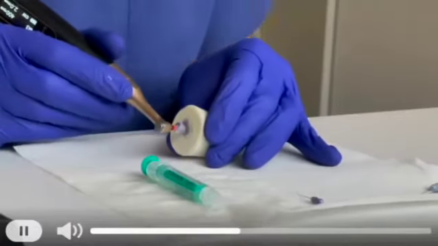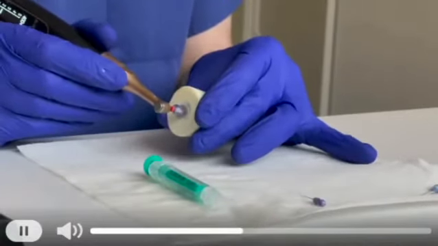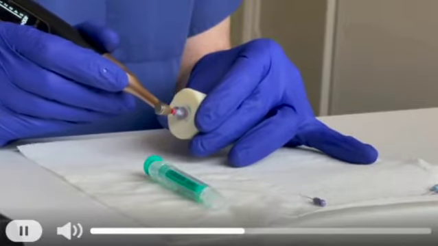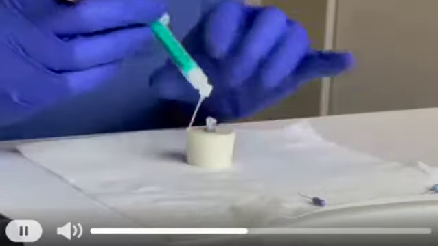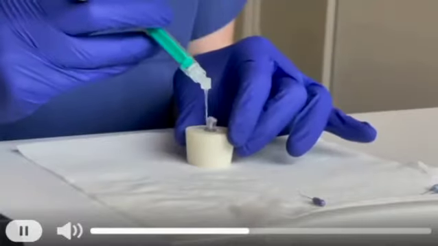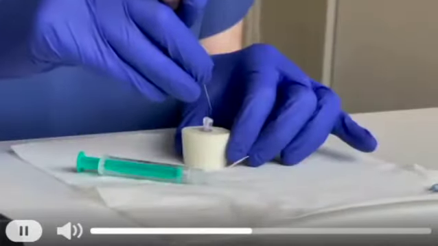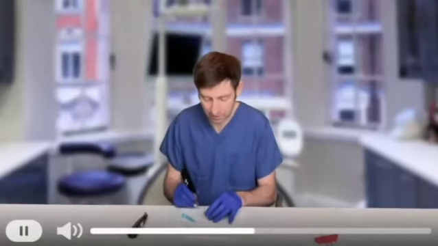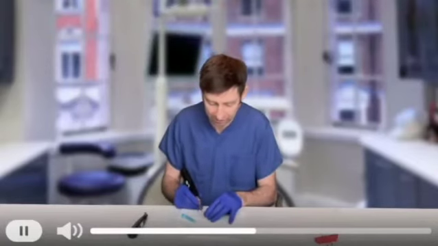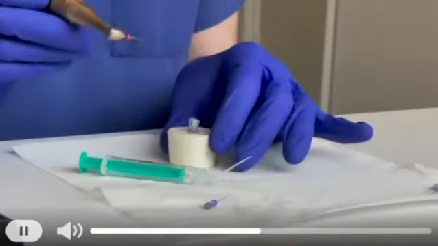Place the file to length. So now I'm at 21 millimeters. So we just need to get 1 more millimeter. So 1, 2, 3. So almost to length. Irrigate. Recapitulate. And third pass now, hopefully we'll get to length this time. So 21.5. So 1, 2, 3. Okay, and I'm at length.